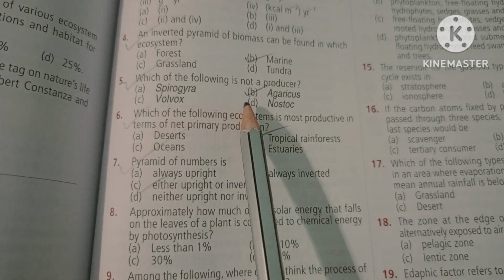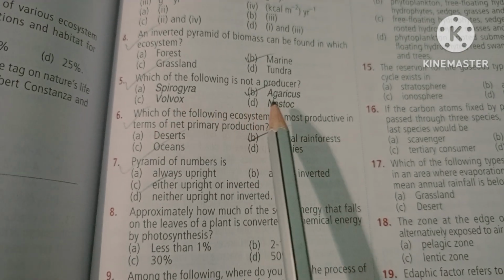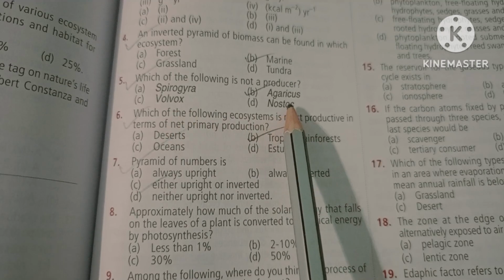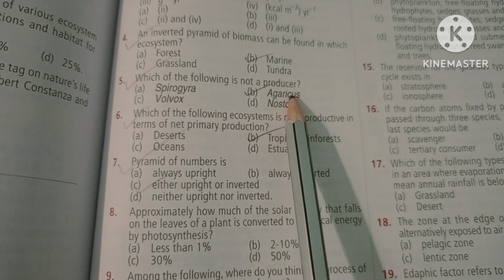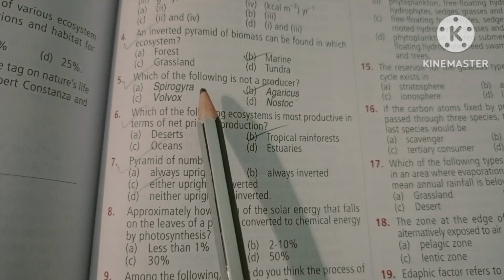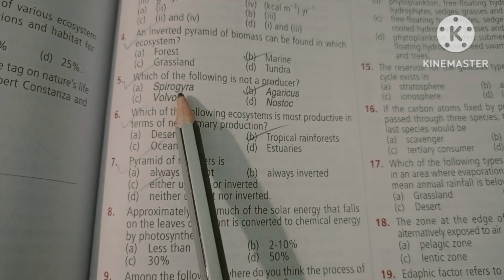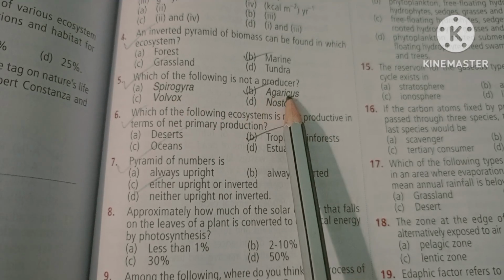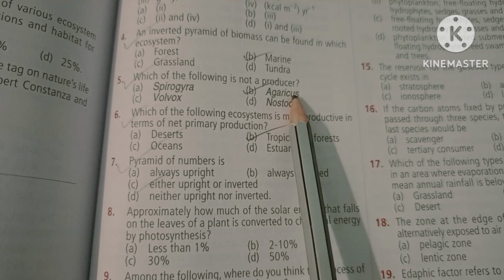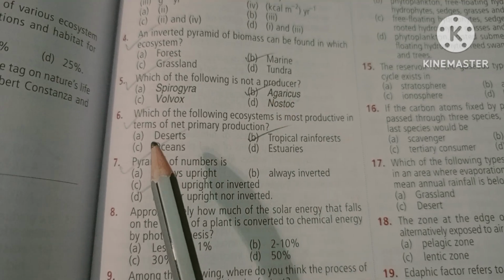Which of the following is not a producer? Spirogyra, agaricus, volvox, nostoc. Agaricus, because Spirogyra, volvox, nostoc are chlorophyllous algae. This is a fungus, chlorophyll-less. Chlorophyll is absent.